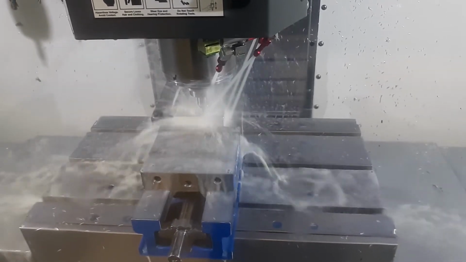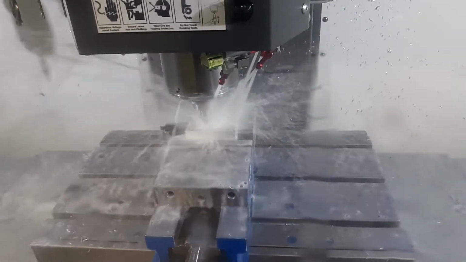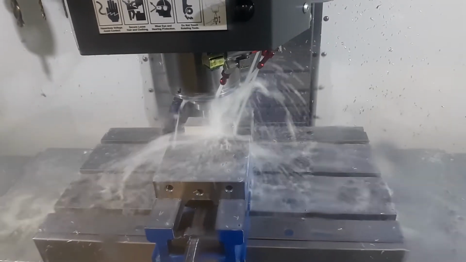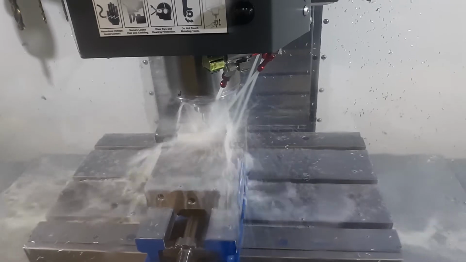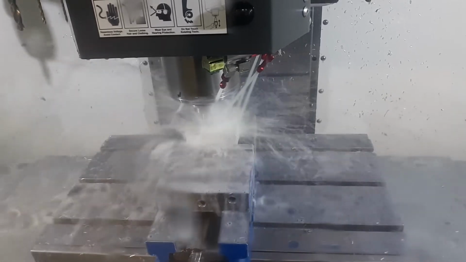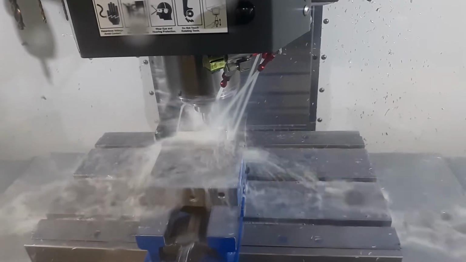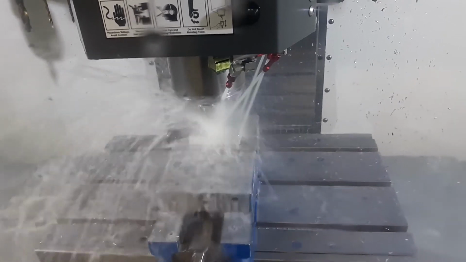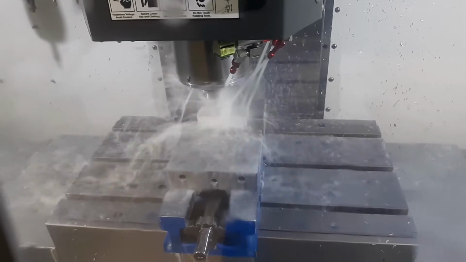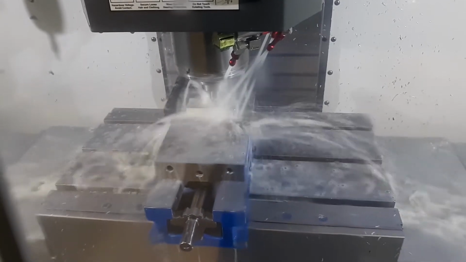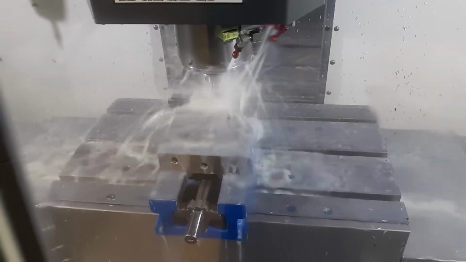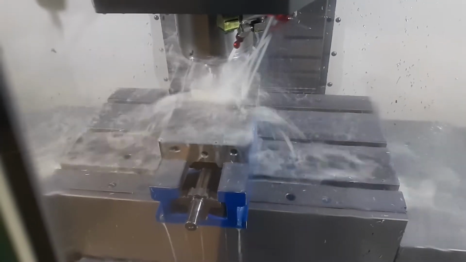100% rapid. Using coolant. And we're getting ready to pop down to the last Z depth. Final Z depth is Z negative .750. And then we'll let her rip. We'll use the G28 Y command to bring the table forward, make it easier for the operator to go ahead and remove the part and put the next part in.